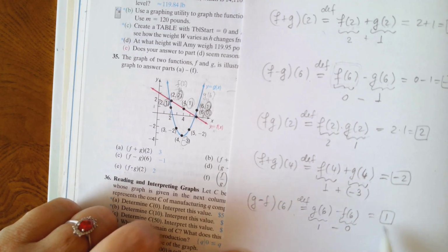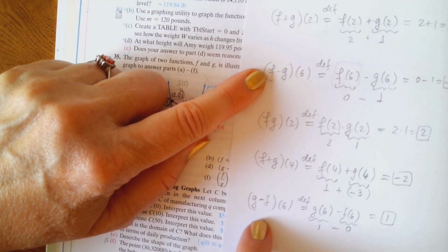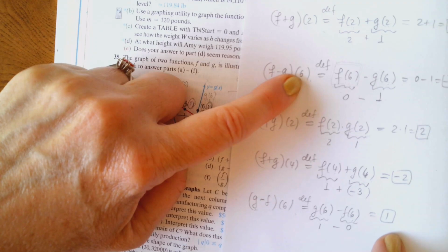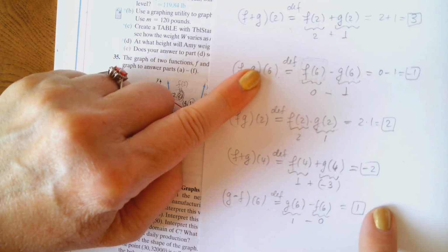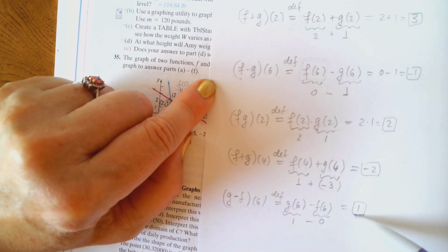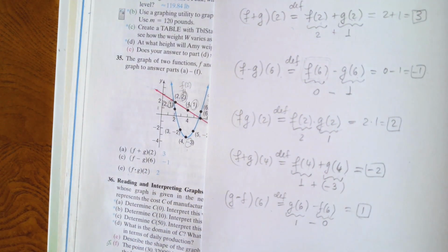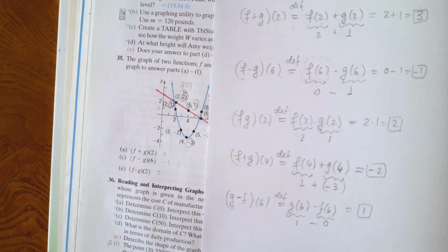Yeah. So obviously when I reverse the difference, right, I want f minus g and then g minus f at the same point, I get opposite answers. Here I got minus 1, and here I got 1. So it makes sense, right? When you change the order of the terms in a difference.